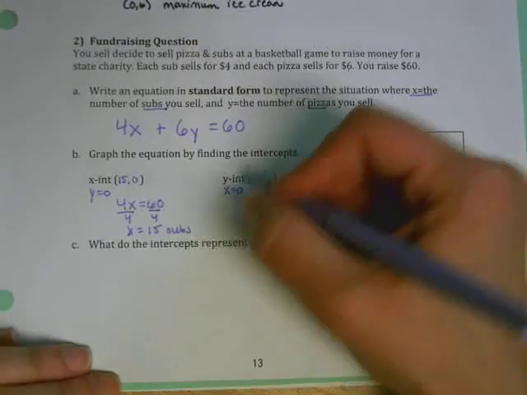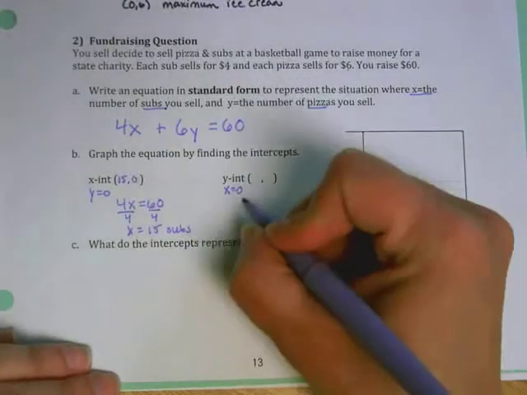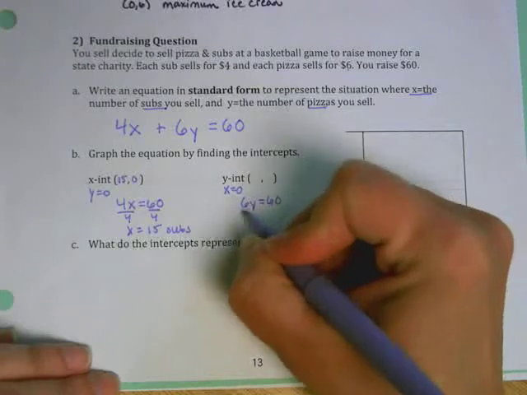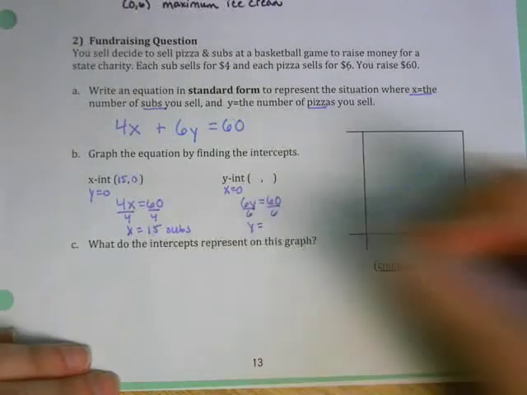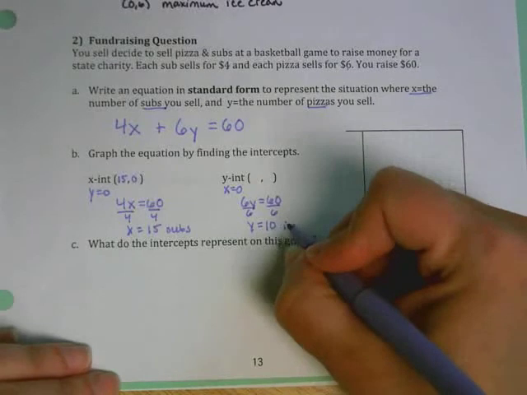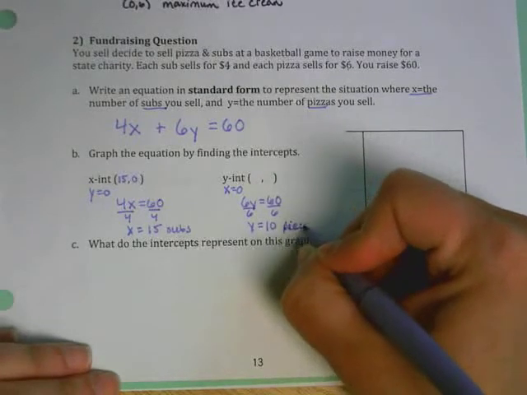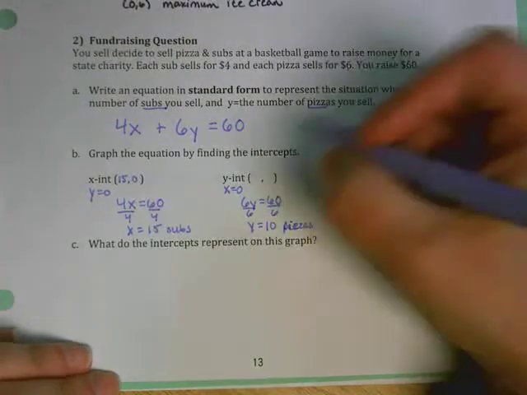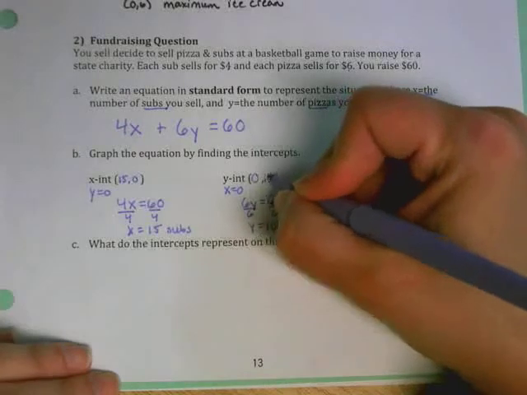If I plug in x equals 0, this term goes away. I have 6y equals 60. This one's a quick one. Divide 60 by 6, and you get 10. And this was ice creams. No, not ice creams, pizzas. Goodness. So when x equals 0, y equals 10.